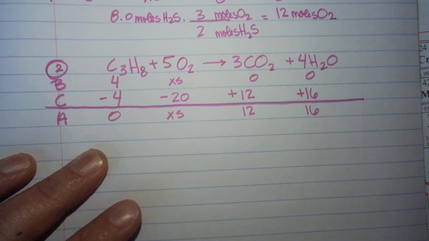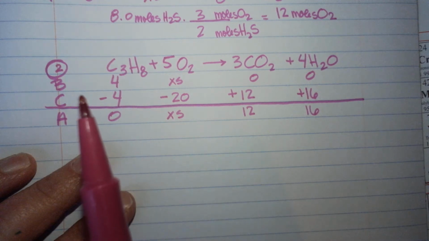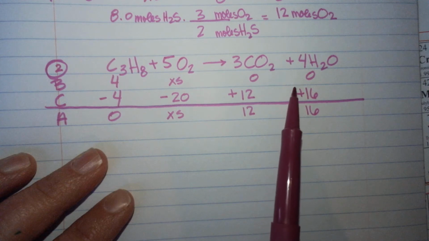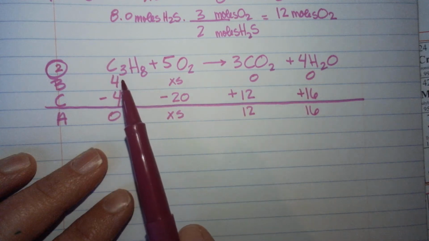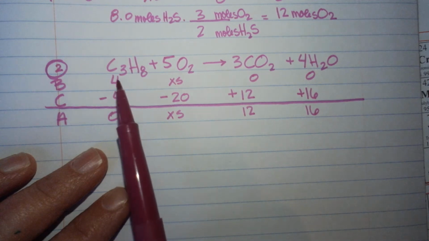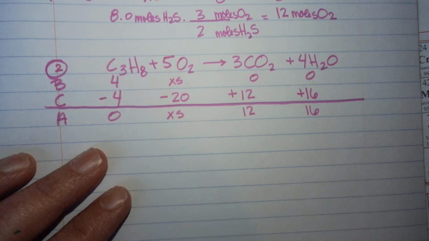So the BCA table is really important if they give you a problem like this and you're given some amount of product, then you can find all of the amounts that you need. You could also take this then and find out how many grams of propane that you might need.